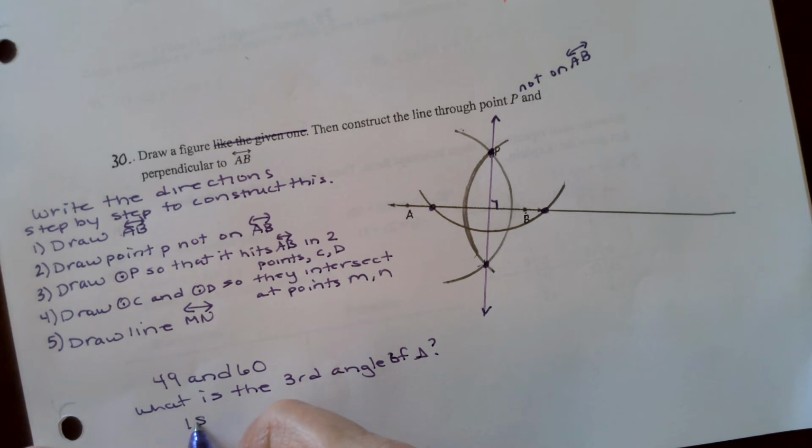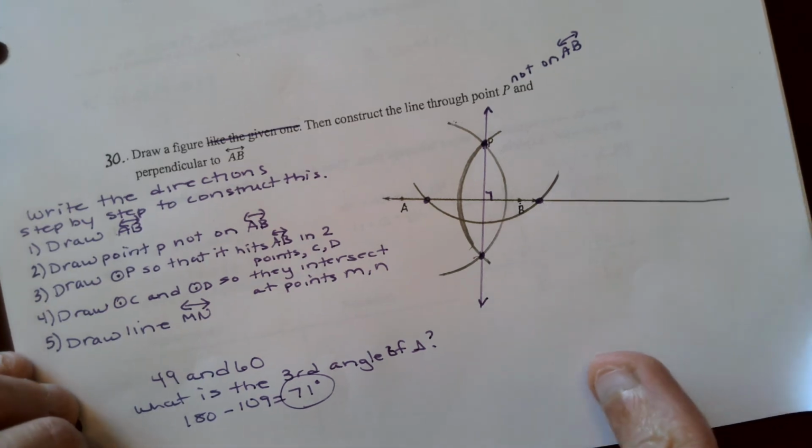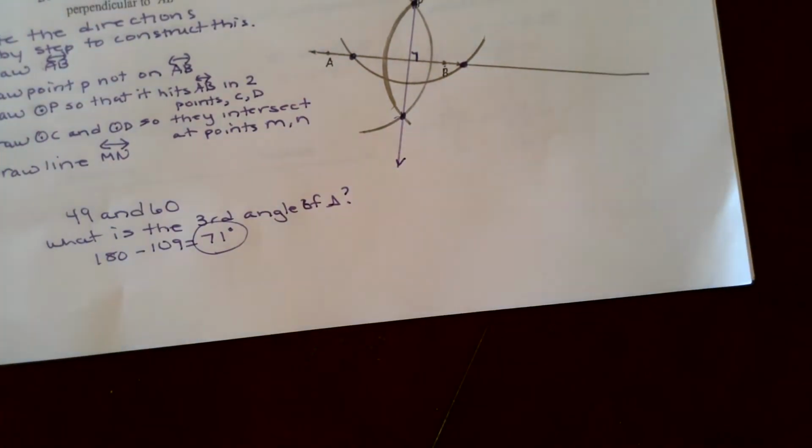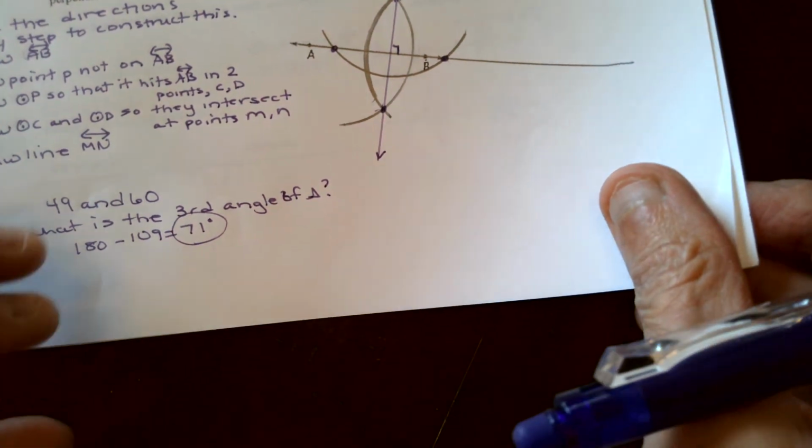Of course, that's 180 minus 109, which is 71. Okay? I have another one. I need space. Do I have any space? At the end I do. I'll do it at the end. Okay.